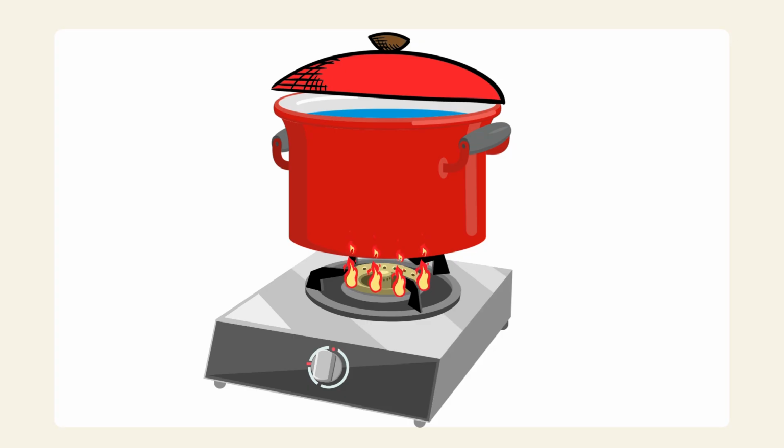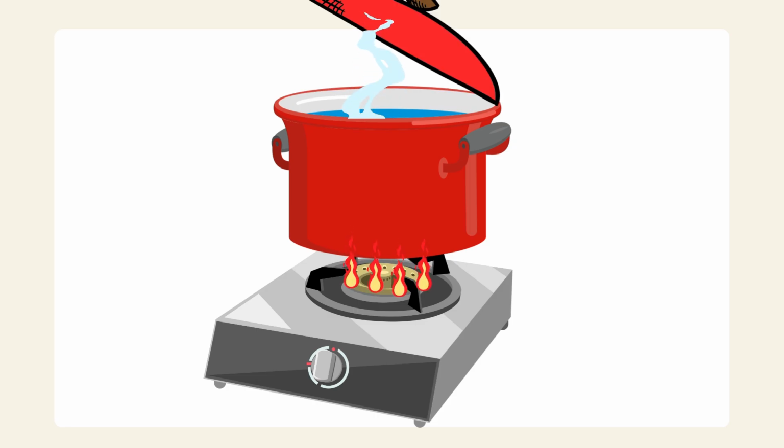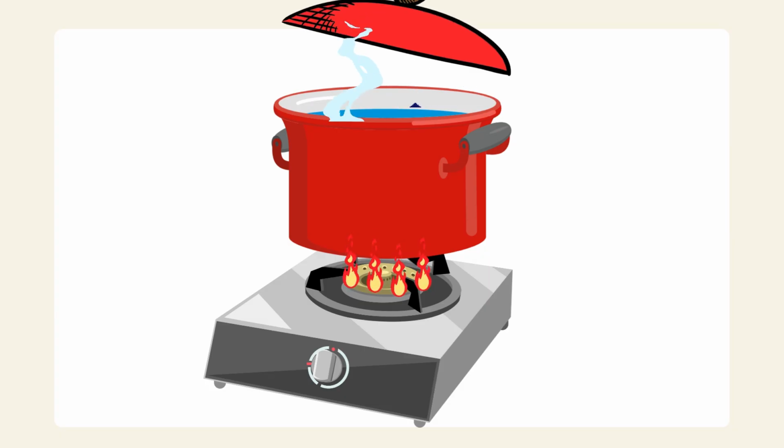For example, when you heat a pot of water on a stove, the water at the bottom warms up, becomes less dense and rises, while the cooler water at the top sinks. This continuous circulation of water helps distribute the heat throughout the pot, causing the entire water to eventually reach boiling point.